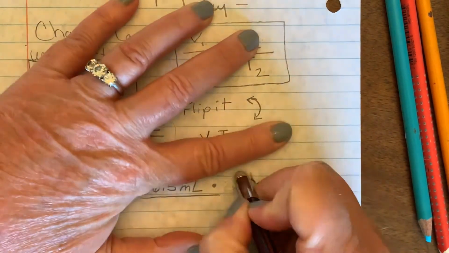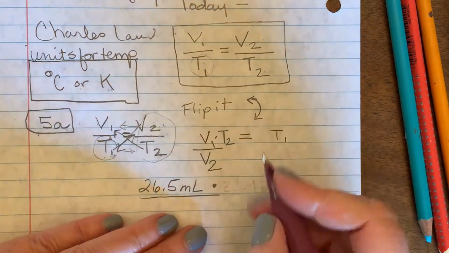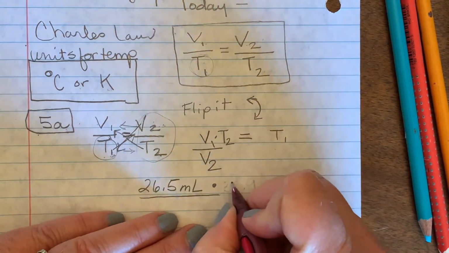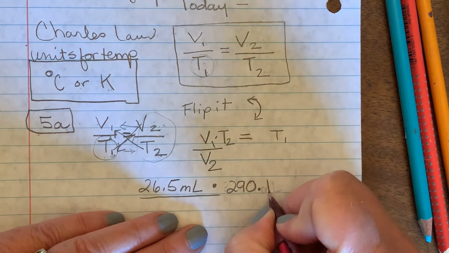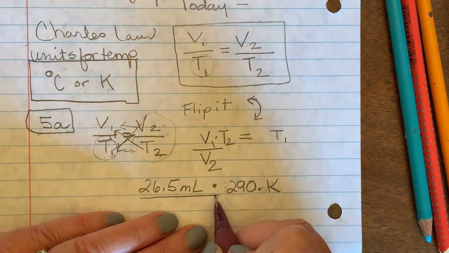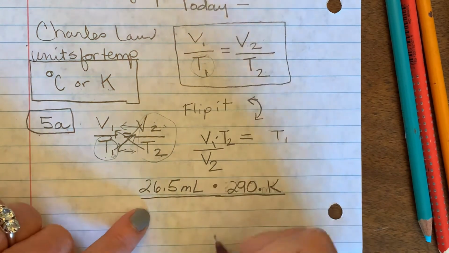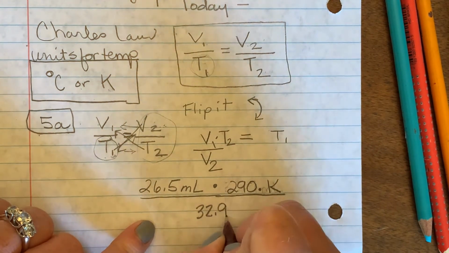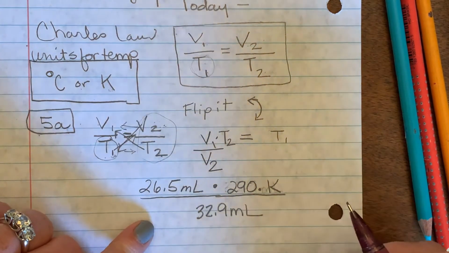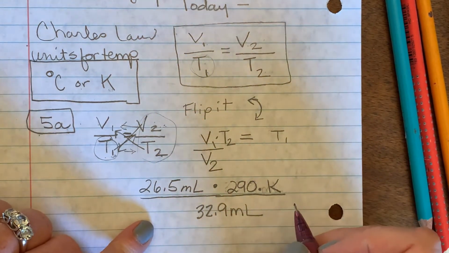I bet you were wondering what the heck I was doing there. Okay, so we've got 290 K. And volume 2 is going to go down below. So that's 32.9 milliliters. All right, let's solve it.